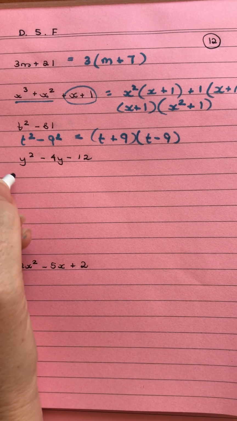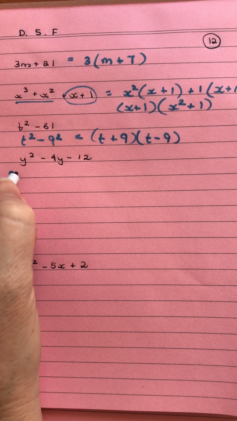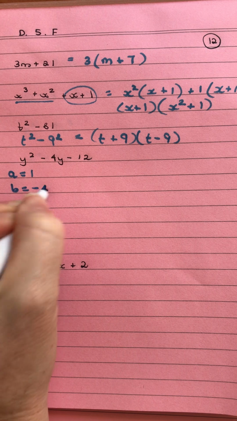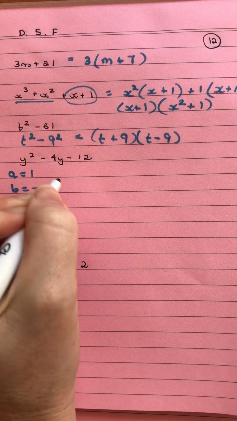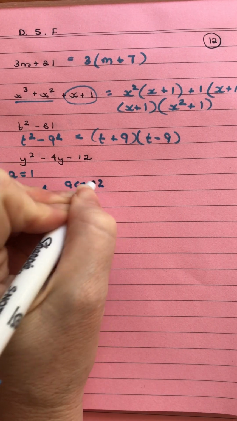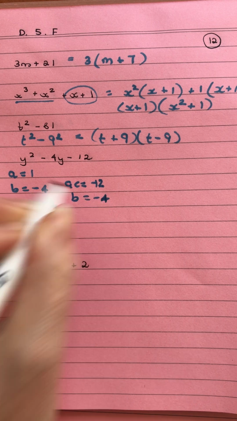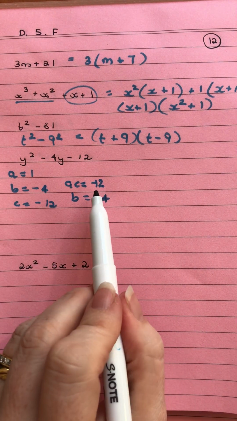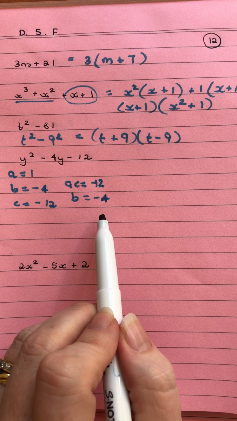The fourth one we've got is a monic quadratic. So we've got our a equals 1, b equals negative 4, c equals negative 12. So our AC is equal to negative 12 and our b is equal to negative 4. So we're looking for two numbers that will multiply to give negative 12 but add to give negative 4.